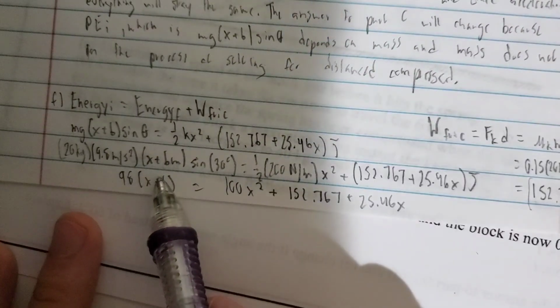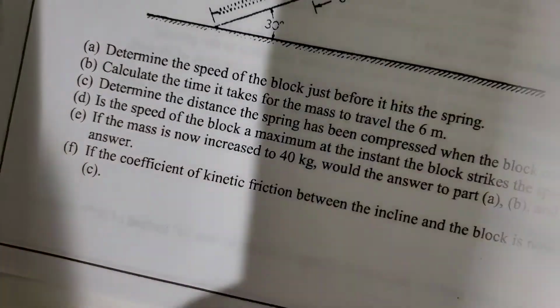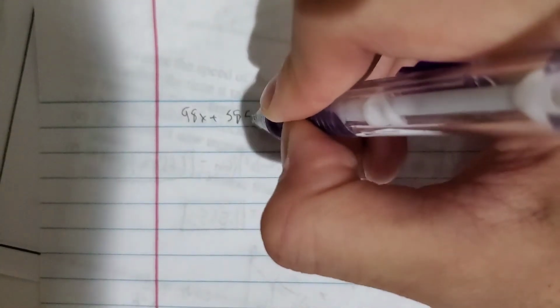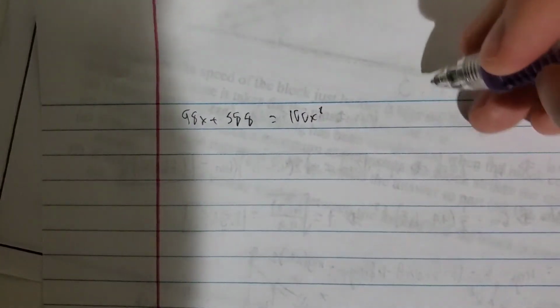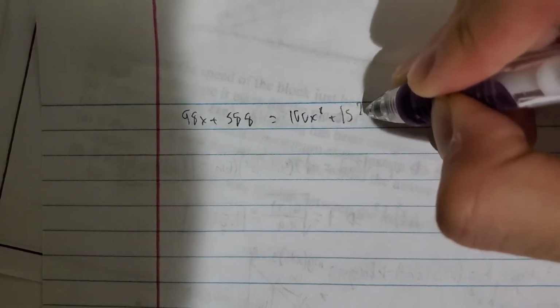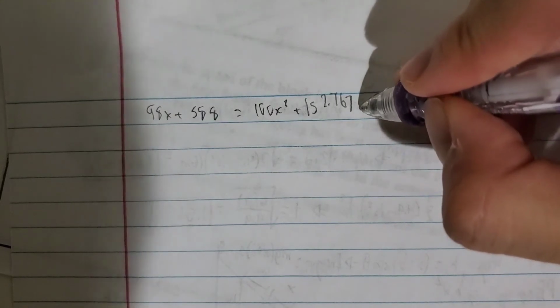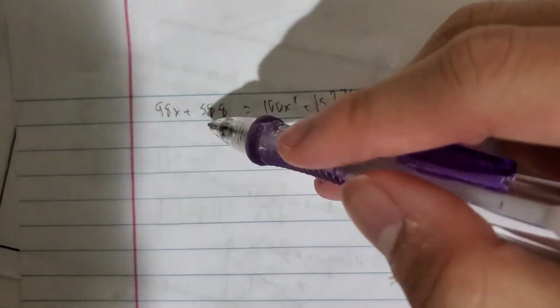So from here, I'm gonna distribute these numbers out. We're gonna have 98x plus 588, and it's gonna be equal to 100x squared plus 152.767 plus 25.46x. So we're gonna move everything to this side.